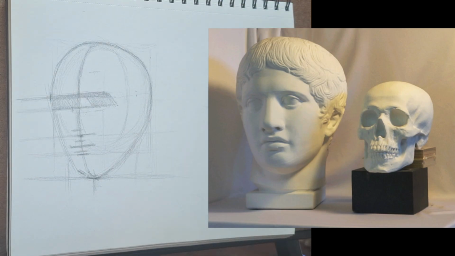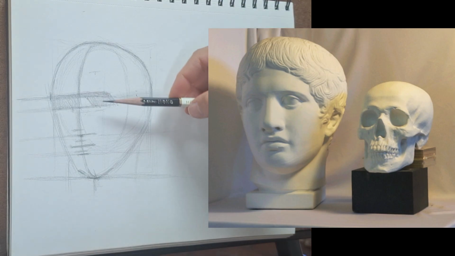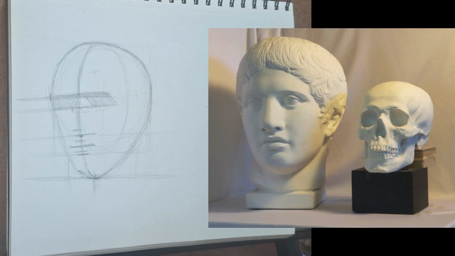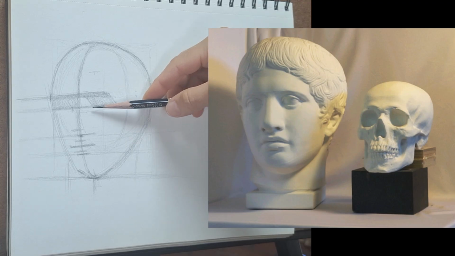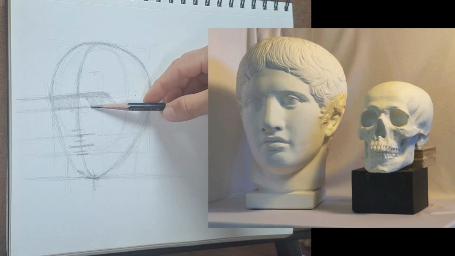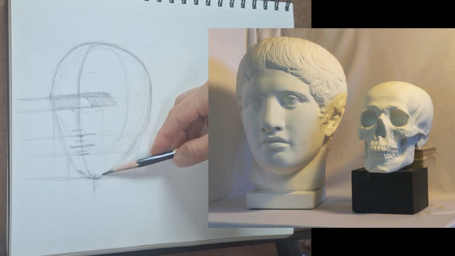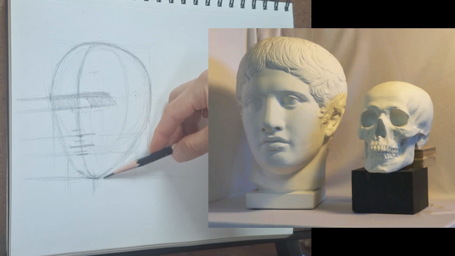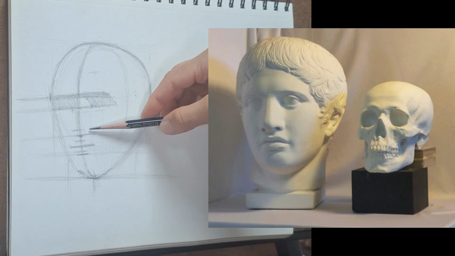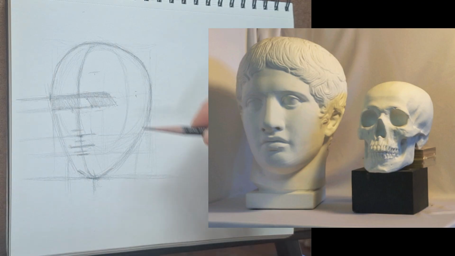That means that, for example, if we placed this about right, somewhere in here is going to be the corner of the eye. And if I compare all of my facial features to the corner of the eye, how do they line up? I see that the nose is kind of under the corner of the eye.